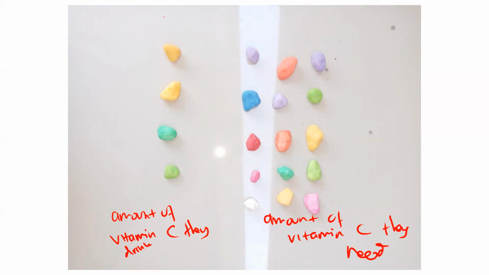So here there are 4 pebbles, and here there are 15 pebbles. So if you want to compare how much vitamin C they drink compared to the vitamin C they need as a whole, it would be 4/15 of vitamin C needed.